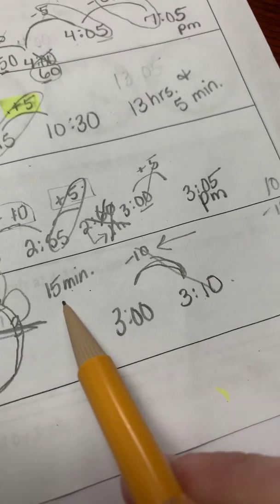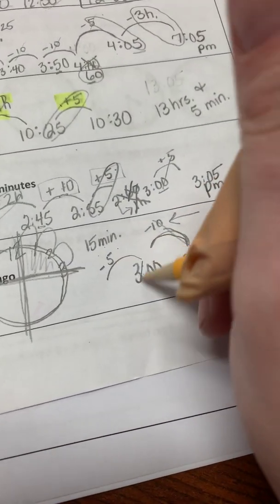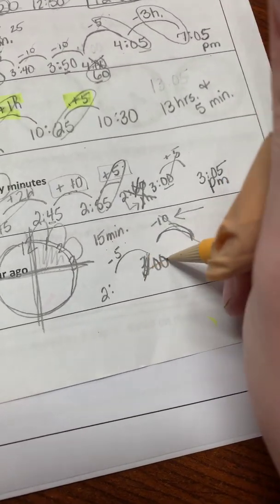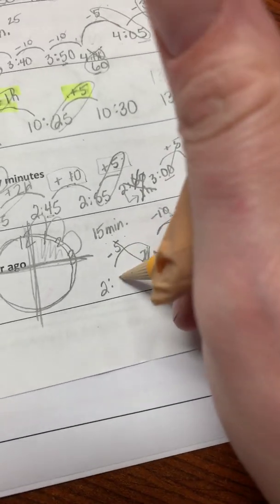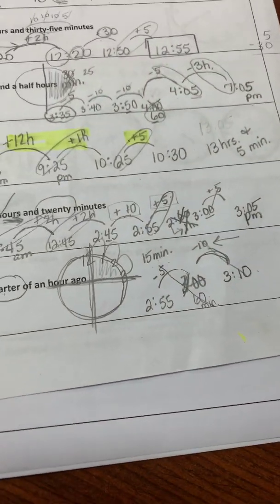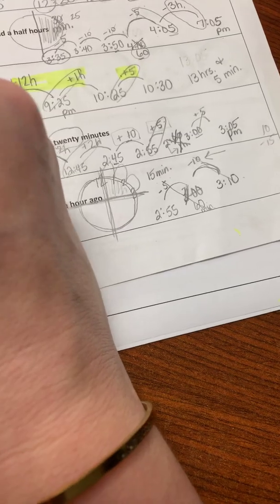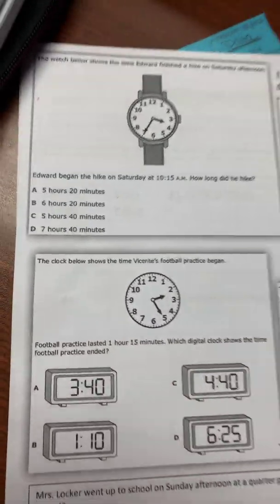Now, if we need to go back 15, how many more do we need to jump? Minus 5? All right, well, if we're rolling backwards, 3 rolls to 2. And if you're going backwards, you're starting with the full 60 minutes and subtracting 5. So we're going to end up at 2:55. Did you pass 12 o'clock? No. So you are still PM.